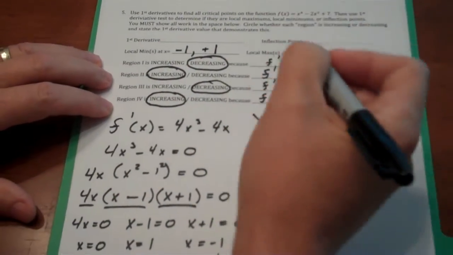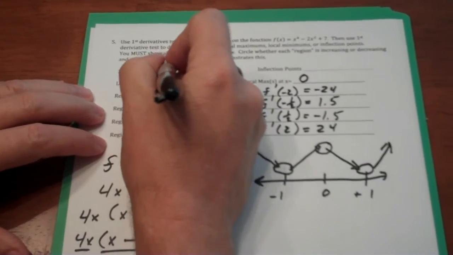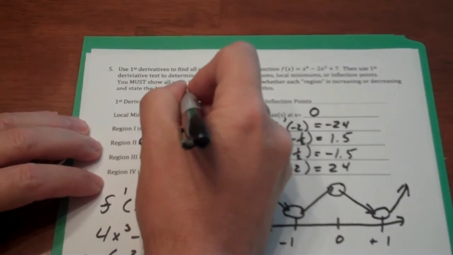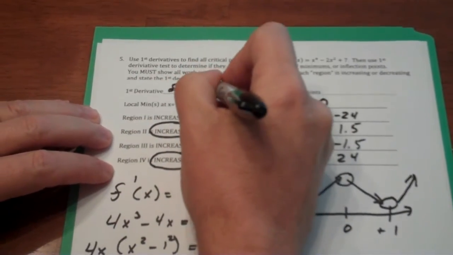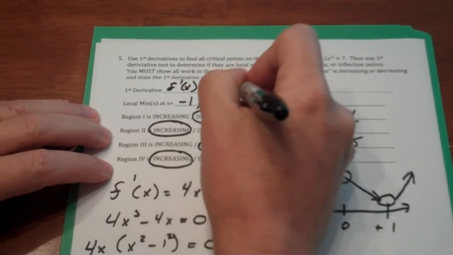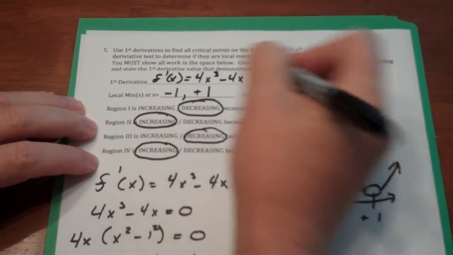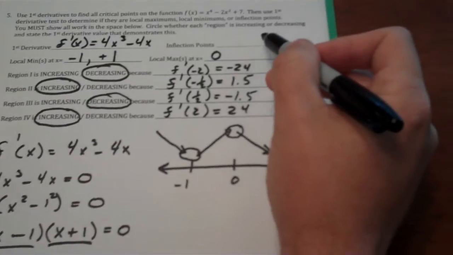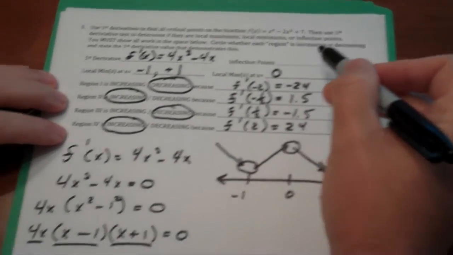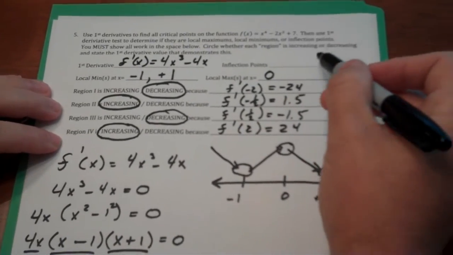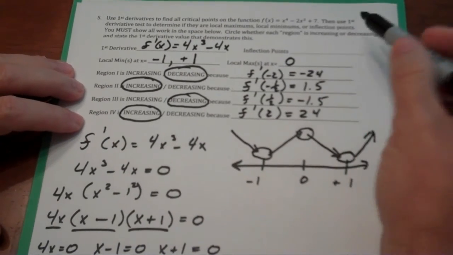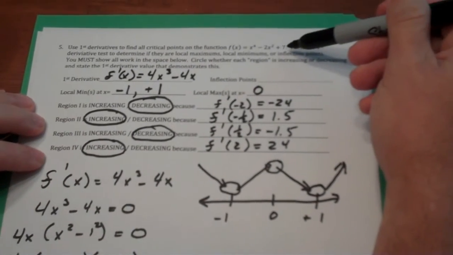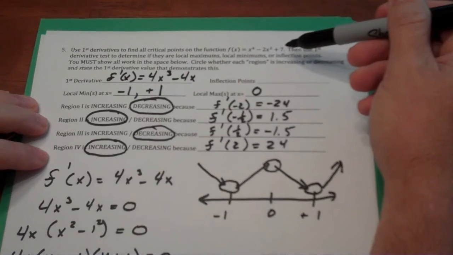Now, one of the things I should have done that I didn't do was put my first derivative in my first answer blank. I'll go ahead and take care of that right now. There are no inflection points. If there was an inflection point, I would have to go ahead and take that x coordinate, plug it into my original equation to find out what that inflection point was.